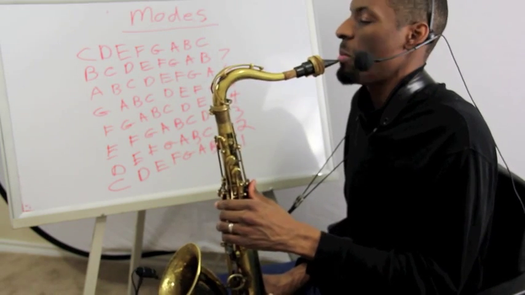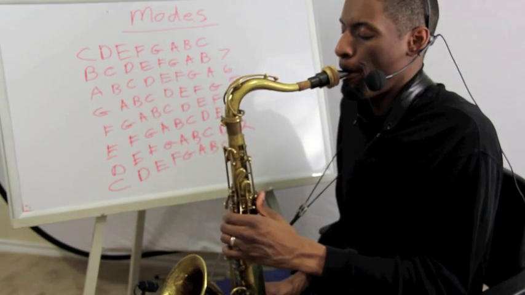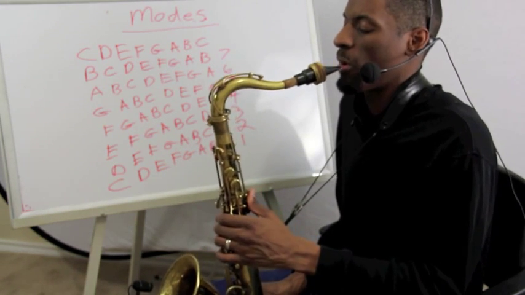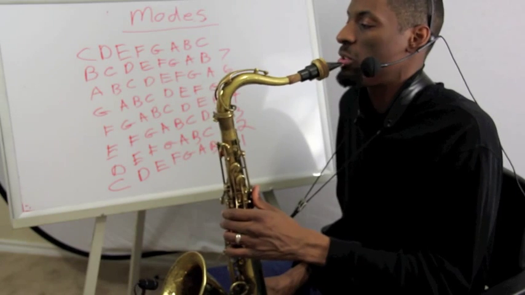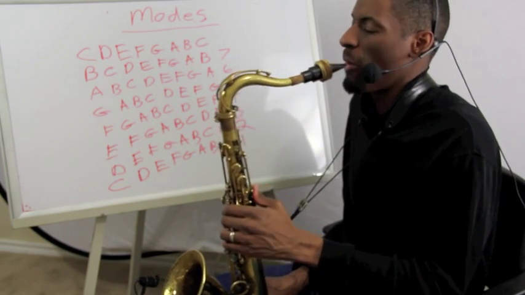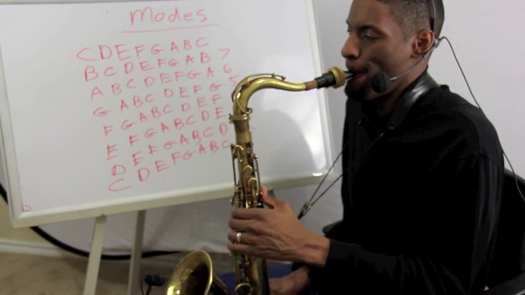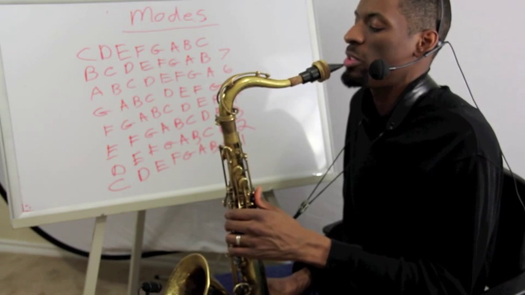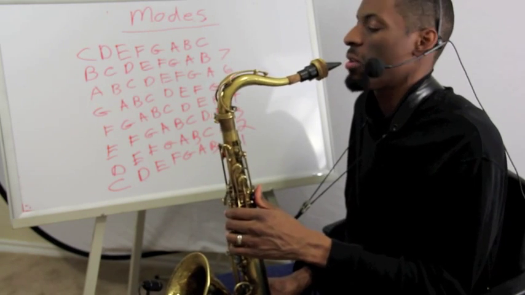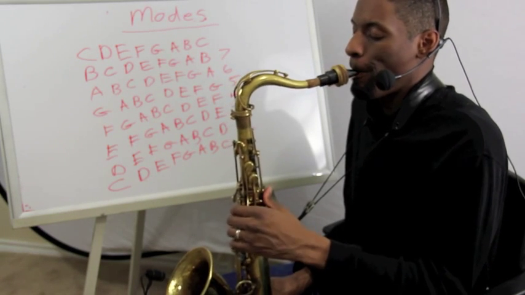That's the first one, that's the major mode. Here's the second mode, the Dorian minor. Okay, the third mode, which is the Phrygian minor. Okay, the fourth mode, which is the Lydian. The fifth mode, which is the Mixolydian, which is the seventh chord, or the seventh scale, dominant seventh scale.